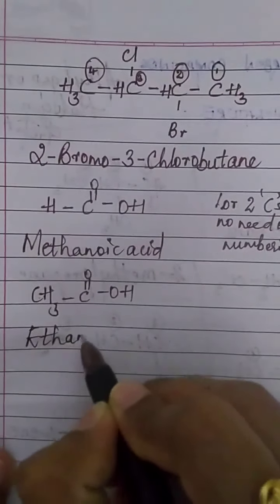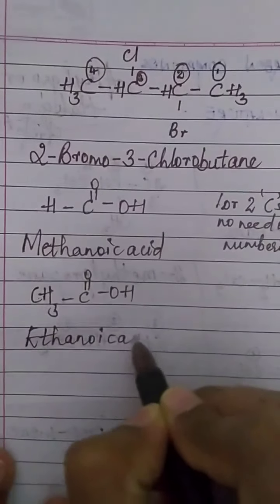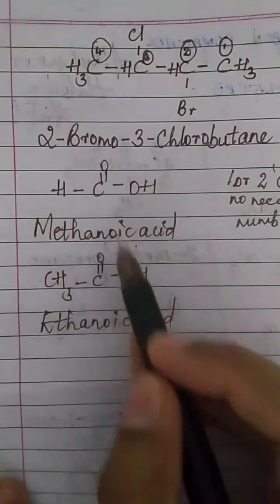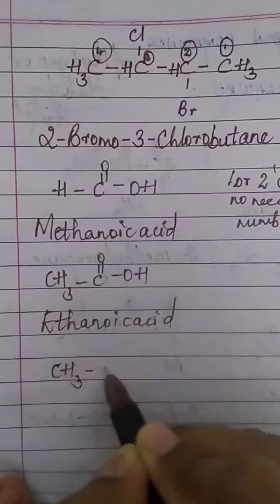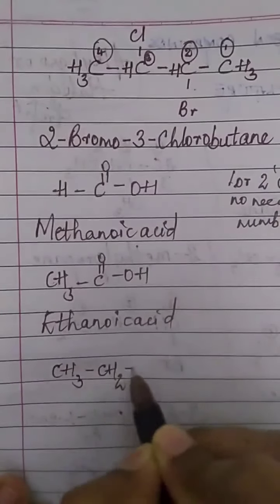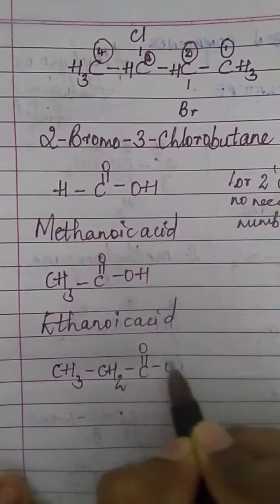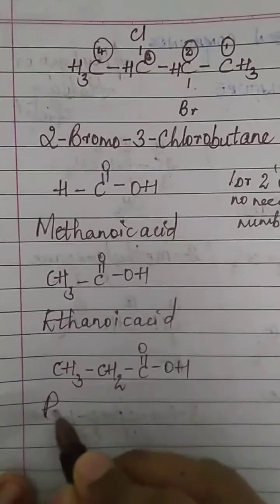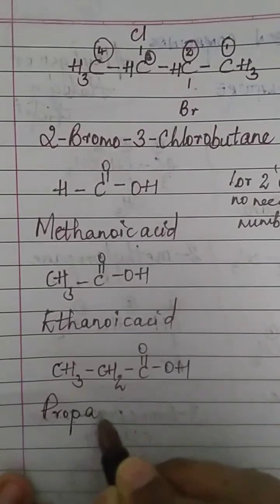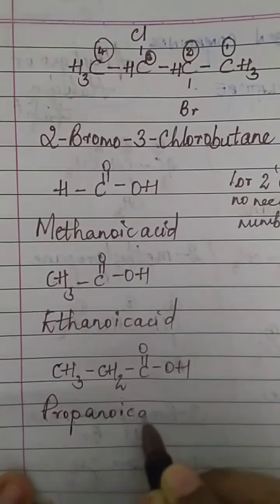Ethanoic acid. Next, after ethanoic, how will the propanoic acid be? CH3, CH2, C double bond O, OH. Methane, ethane, propane. So this will be propanoic acid.